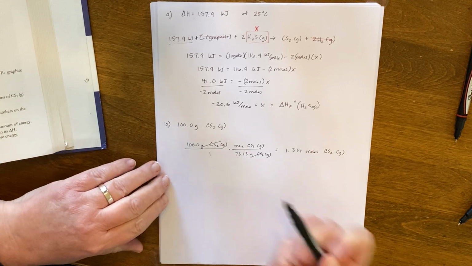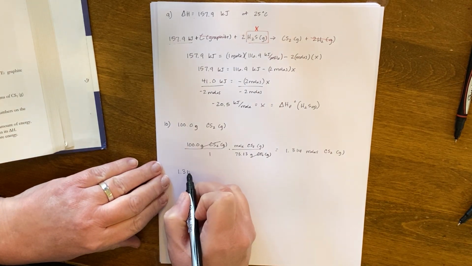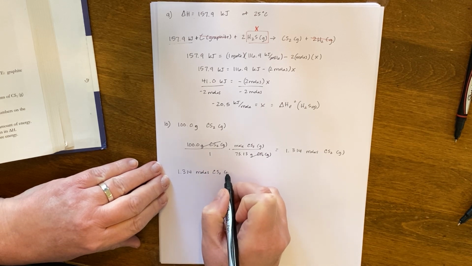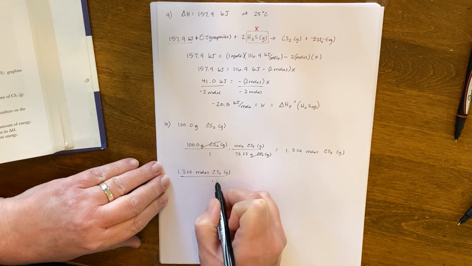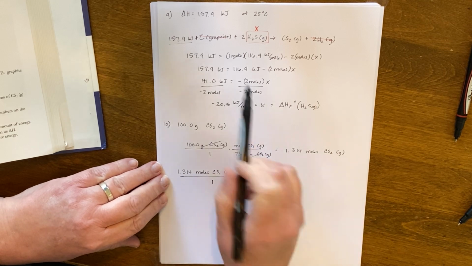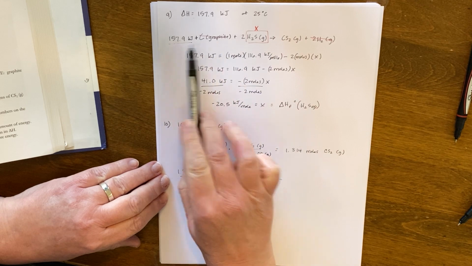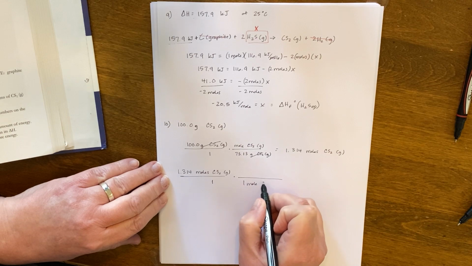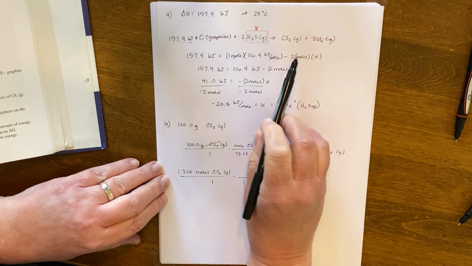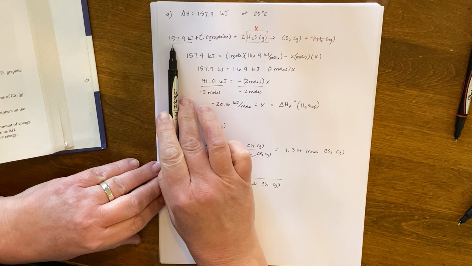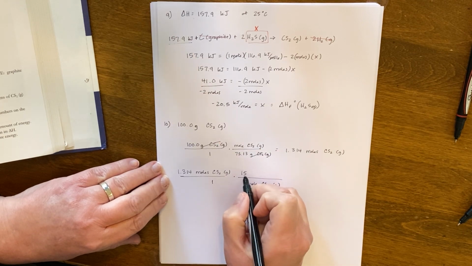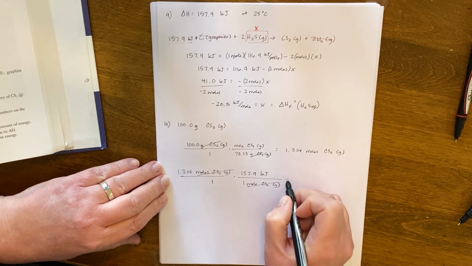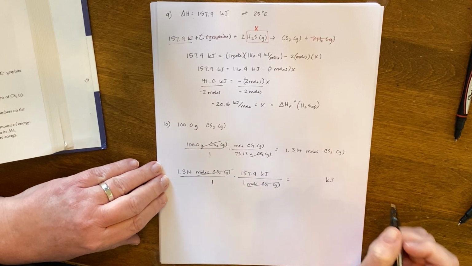Okay, so we have 1.314 moles of CS2 gas. And then we're just going to use some stoichiometry, okay? If we look back at our balanced chemical equation, we know for every 1 mole of CS2 gas, we need 157.9 kilojoules. Well, now my moles cancel out and I'm left with kilojoules, which is what I want.